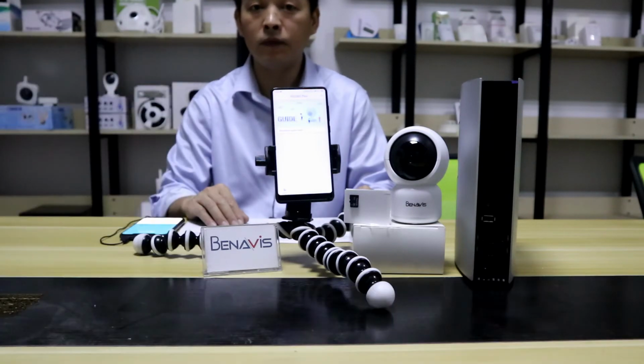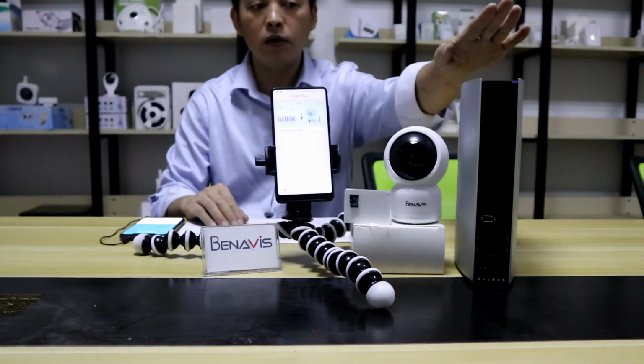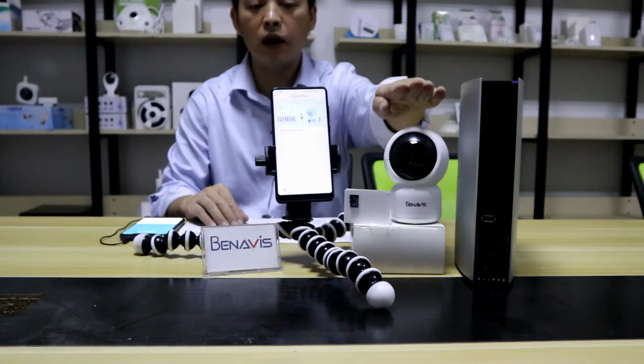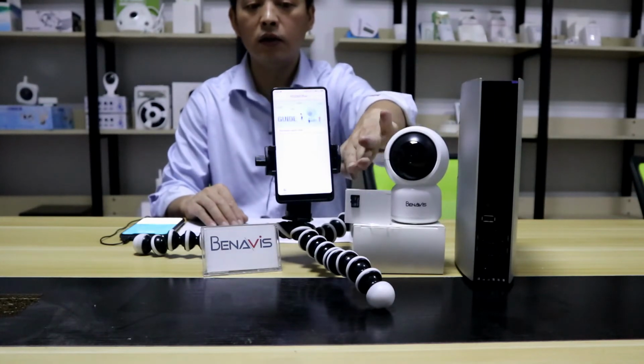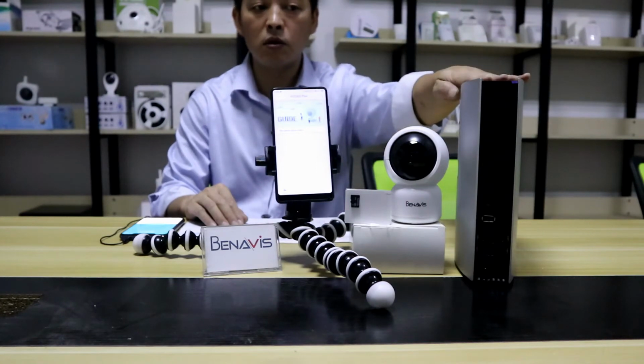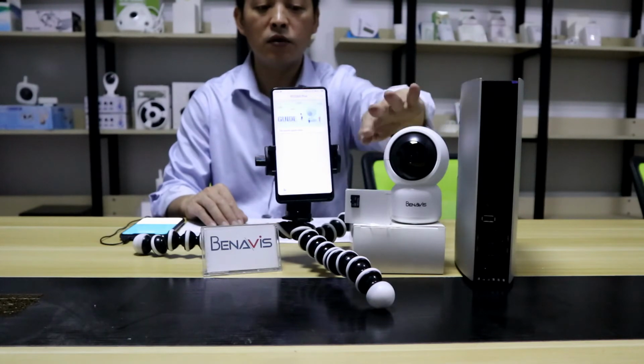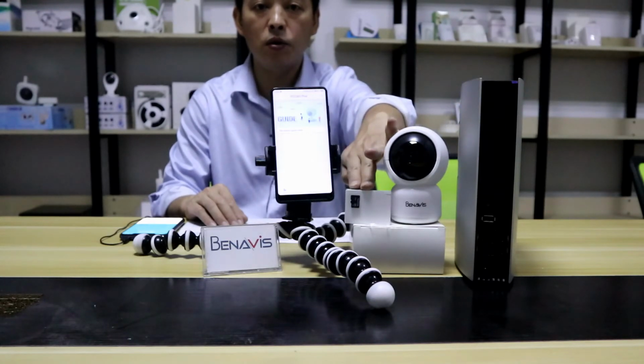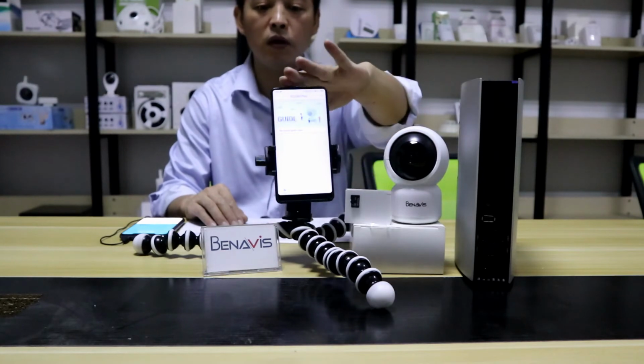You need to prepare the wireless router, the camera, SD card, and mobile phone. Router must support the 2.4 frequency. SD card must be class 10 or above. The cell phone must also support 2.4.